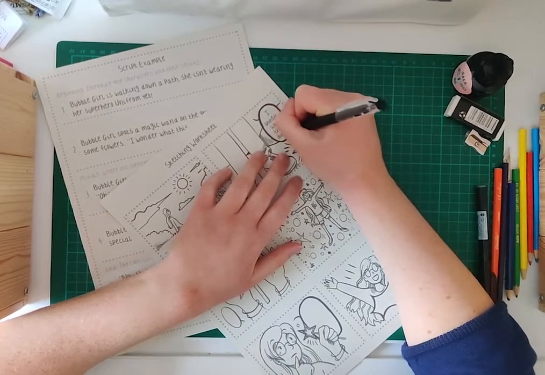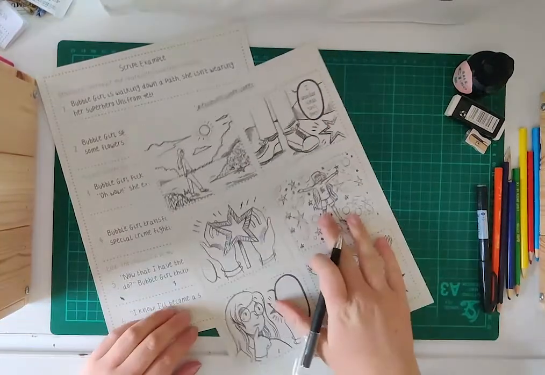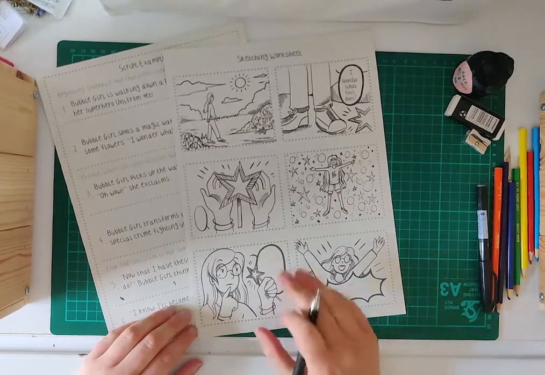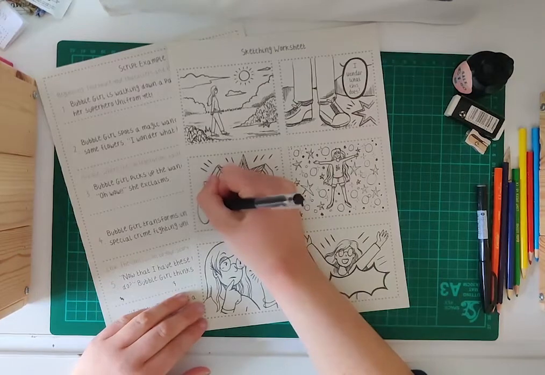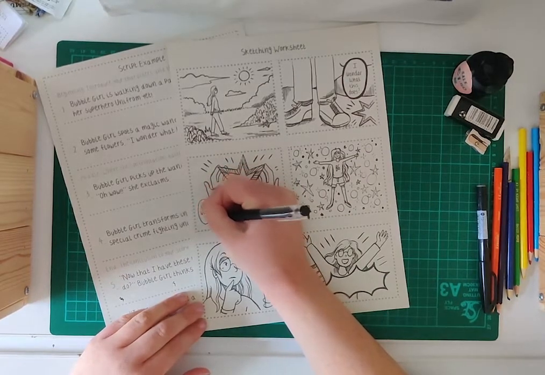Next, Bubble Girl sees the wand and says, "I wonder what this does." I'm just going to use a regular speech bubble for this one. She's a bit curious, but there's no strong emotions or sounds.